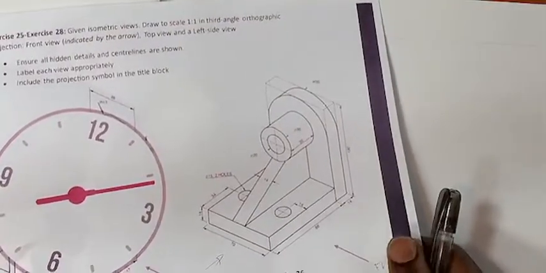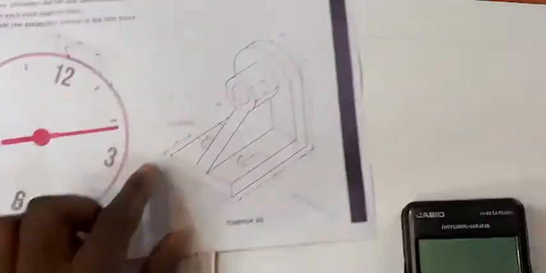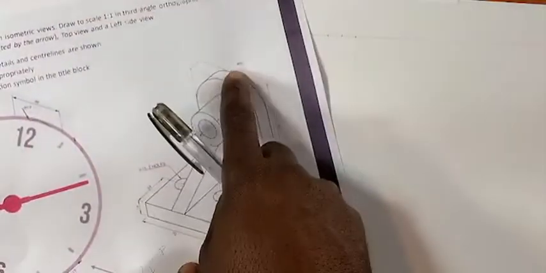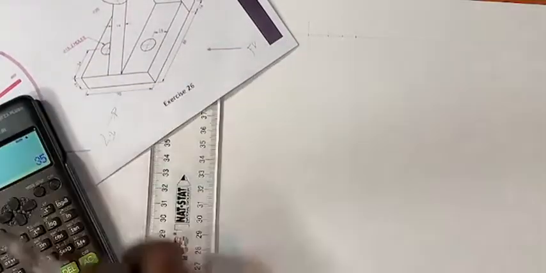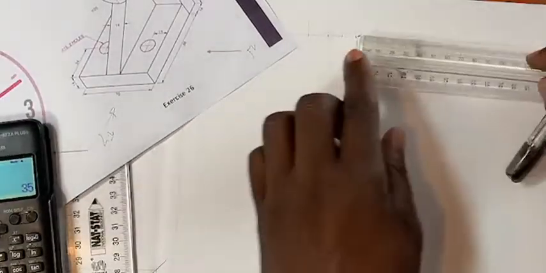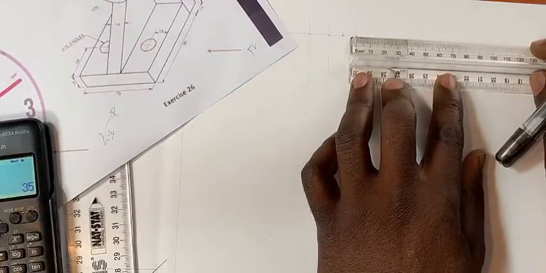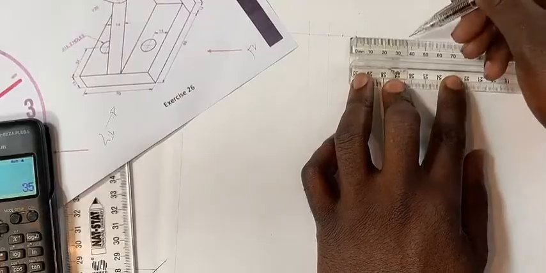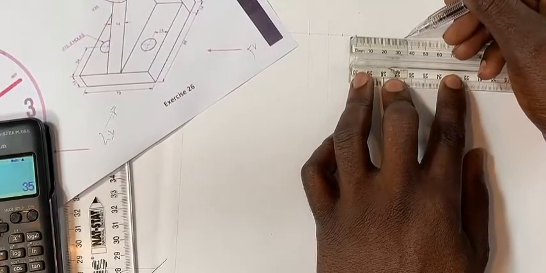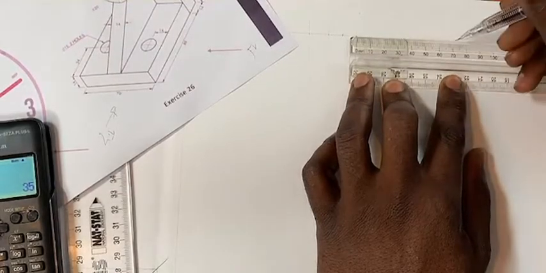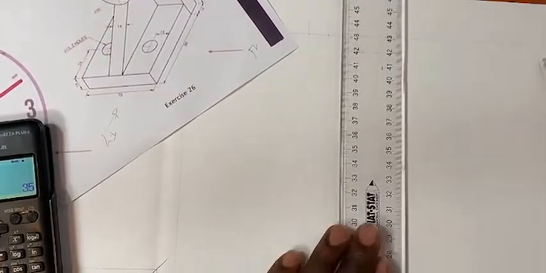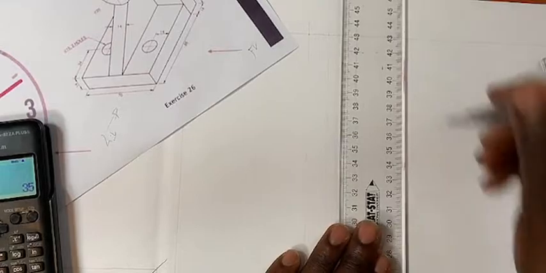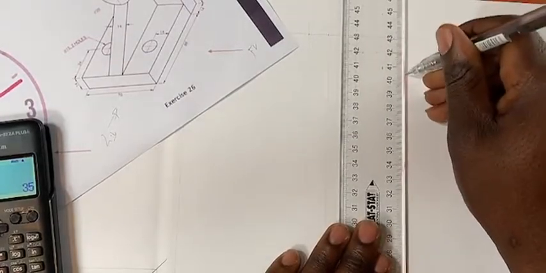So if I say 70 divided by 2, I'm supposed to get that one, which is 35. 70 divided by 2 is 35. So I'll come and get the 70. The 35 is this one, and the 70 is that one. Let me get the vertical center of it.